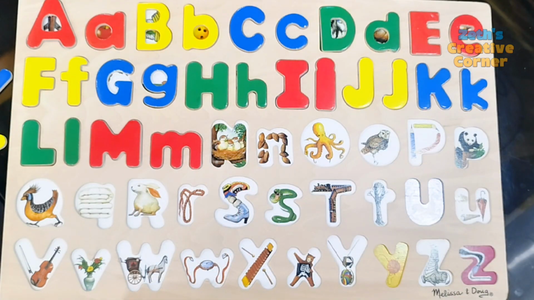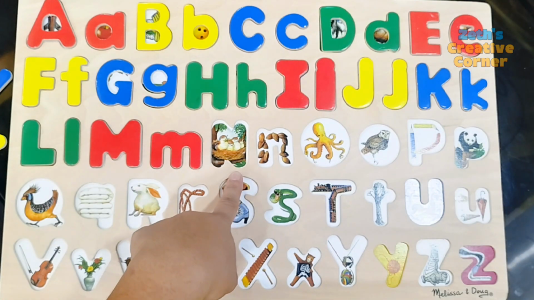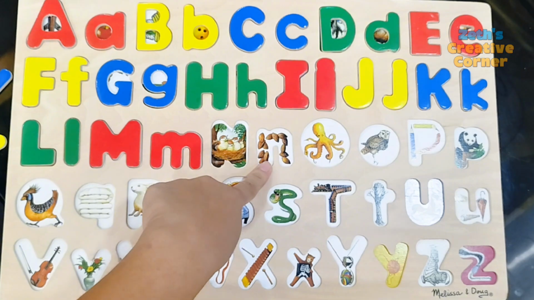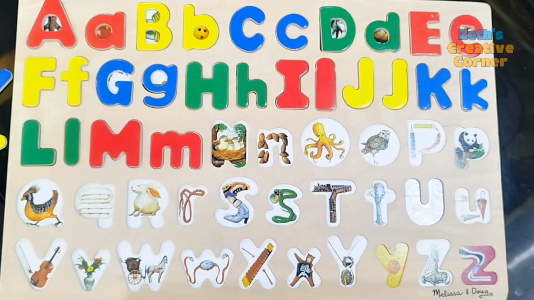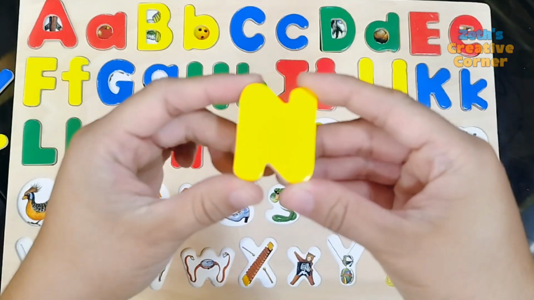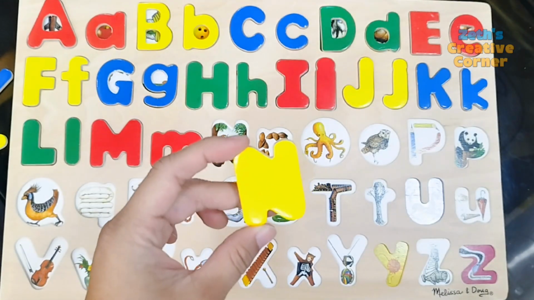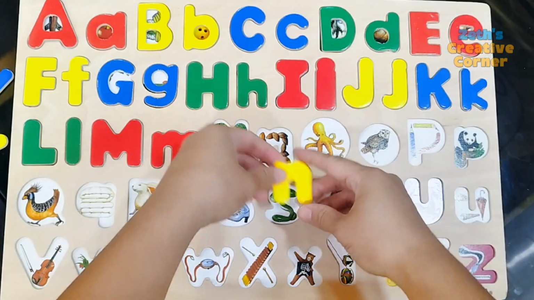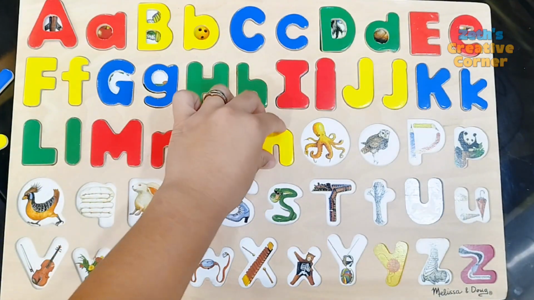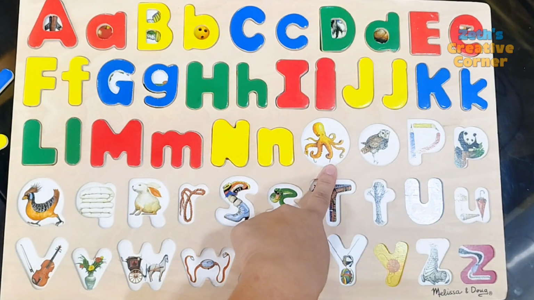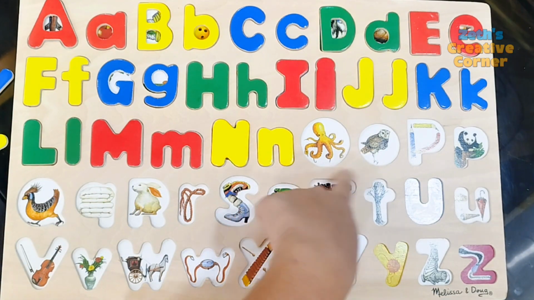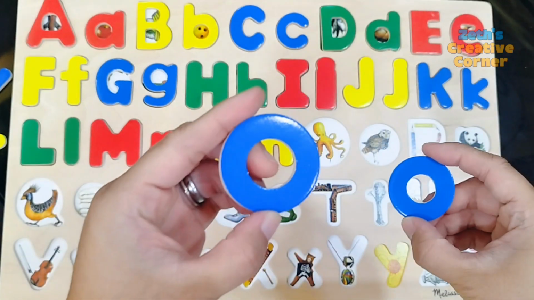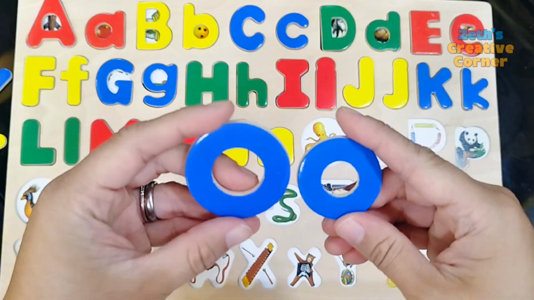Great job! Next we have the letter N for nest and nuts. This is the big letter N and the small letter N. And we have the letter O for octopus and owl. Big letter O and small letter O.